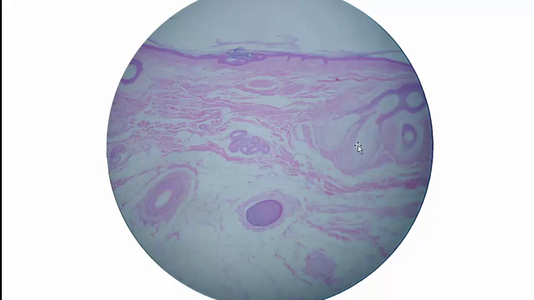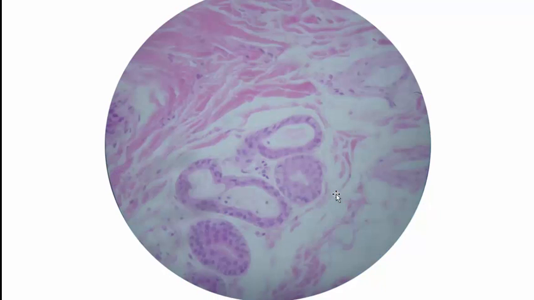In this image we see a nice sebaceous gland connected to a hair follicle. Hair follicle over here. A bit of a hair follicle here, and this is the hair shaft inside of here, rather large hair shaft. Sweat gland.